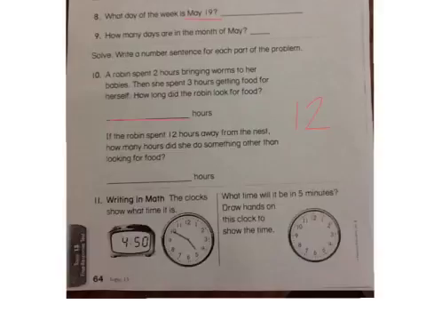And then number 11, writing in math. The clocks show what time it is. 4:50 on the digital clock and 4:50 on the regular clock you would see on a wall. What time will it be in 5 minutes? Draw hands on this clock to show the time. So you're looking at this time here, which is 4:50. What time would it be in 5 minutes is what you're drawing on this clock here.